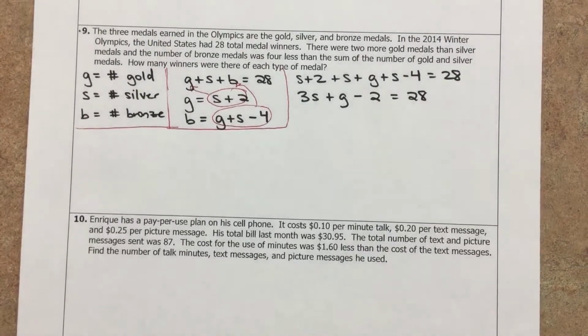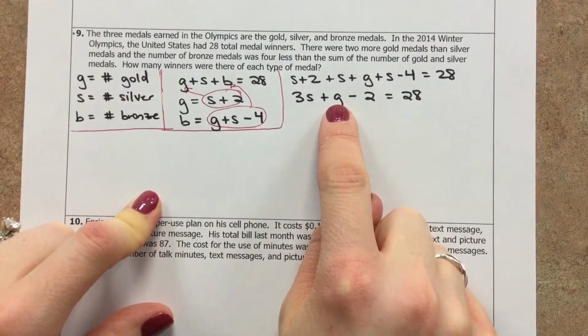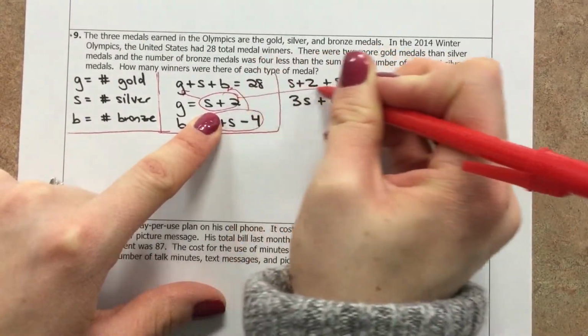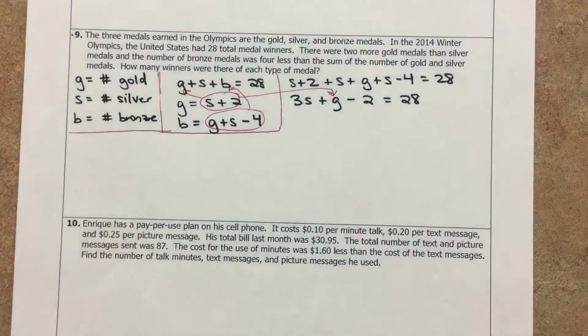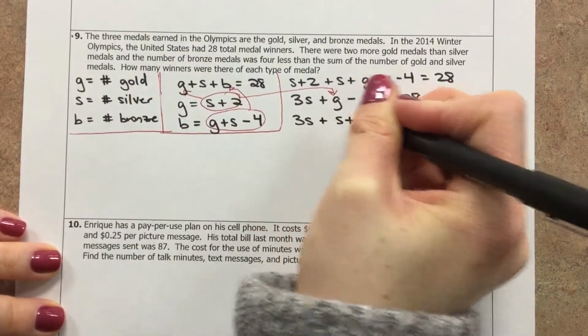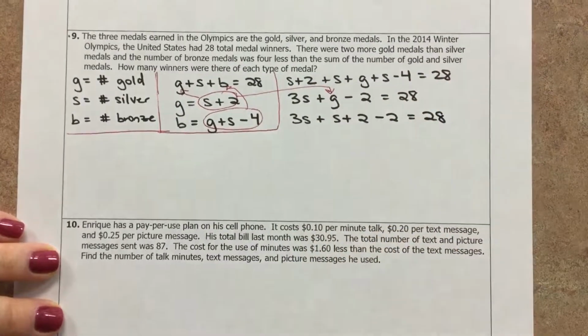So that's a good start. But what I want to do now is I can actually replace this G again. So since G equals S plus 2, I'm going to replace this G with an S plus 2. So I have 3S plus S plus 2 minus 2 is equal to 28.